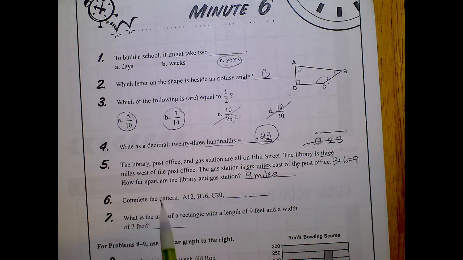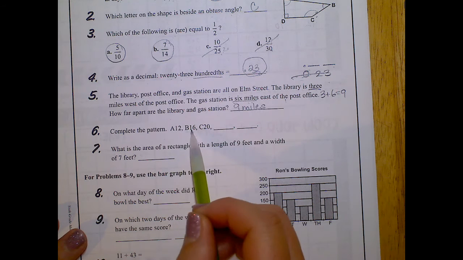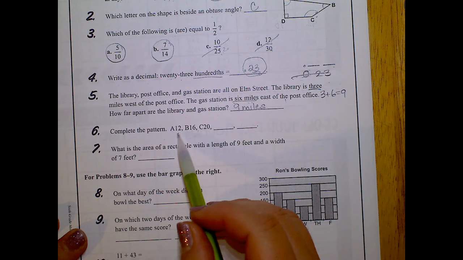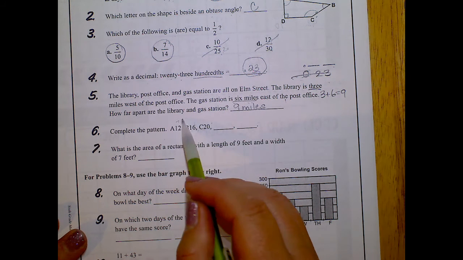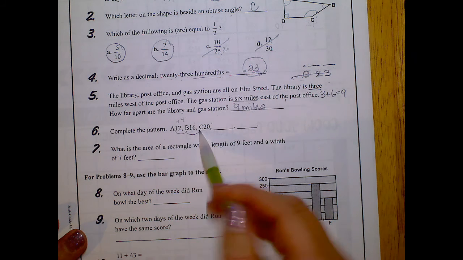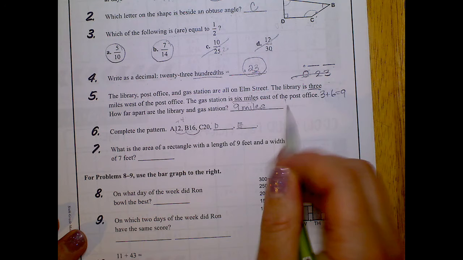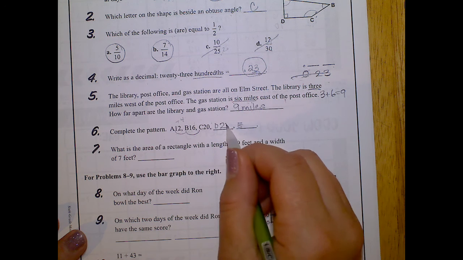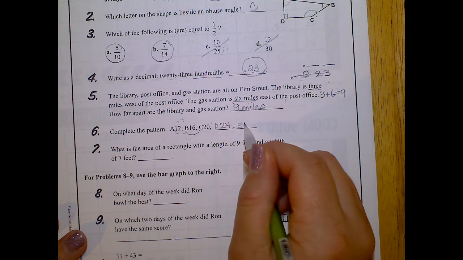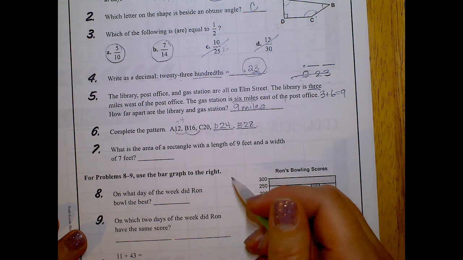Okay, complete the pattern. A12, B16, C20. So what's happening? Every number is going up 4, and every alphabet letter is just going up 1. So A, B, C, D, E. And then if we added 4 to 20, it would be 24. And then if we added 4 to 24, it would be 28. Next.